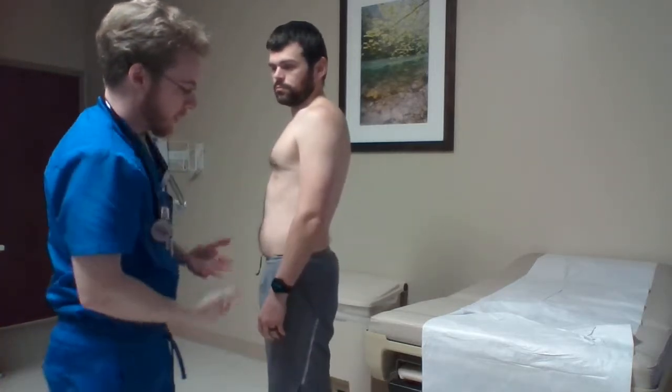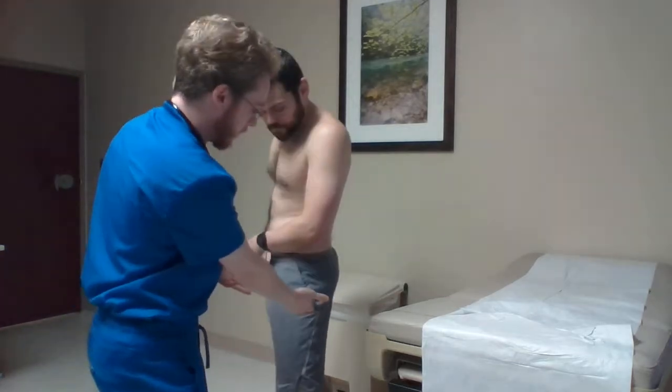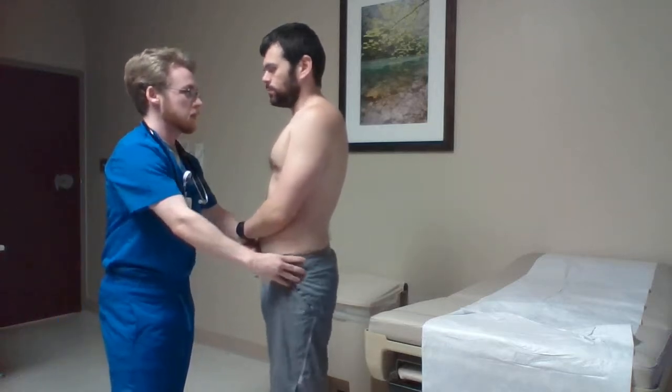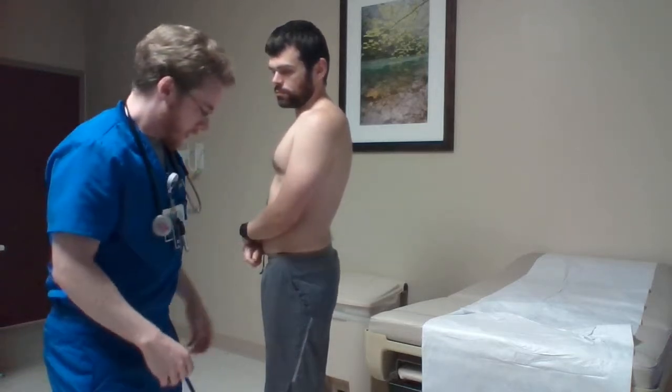All right, so now we're going to be moving into the hip assessment and the knee assessment. I'm assessing the gluteal folds, making sure his hips are symmetrical. Any tenderness? No. Okay.